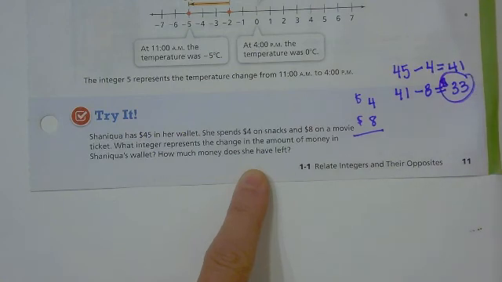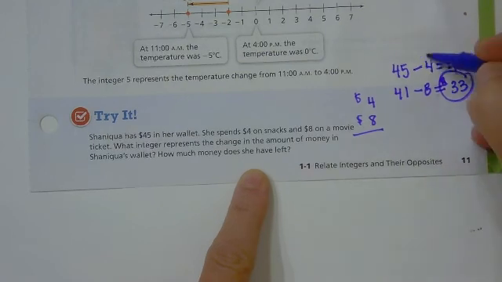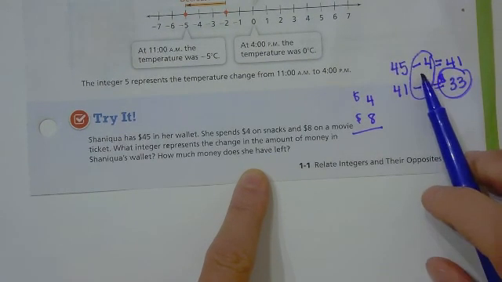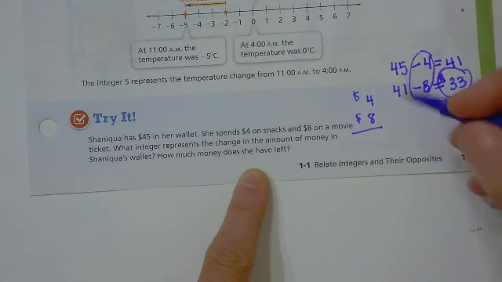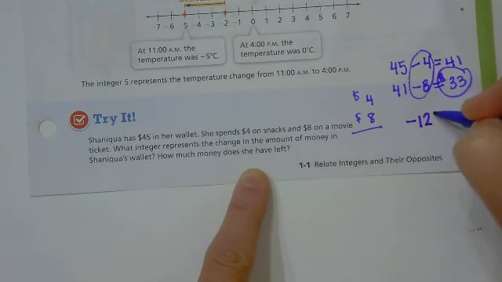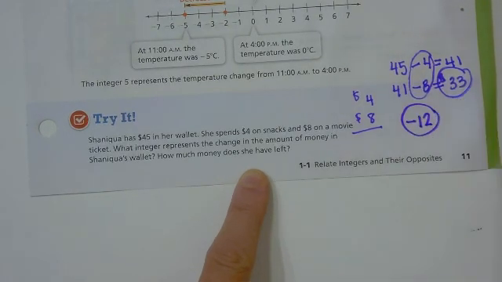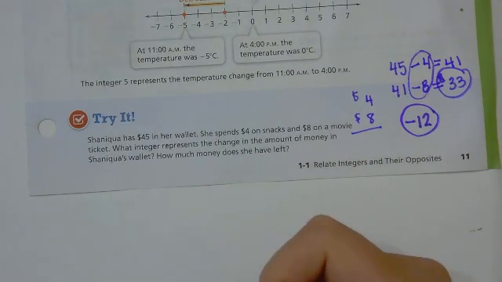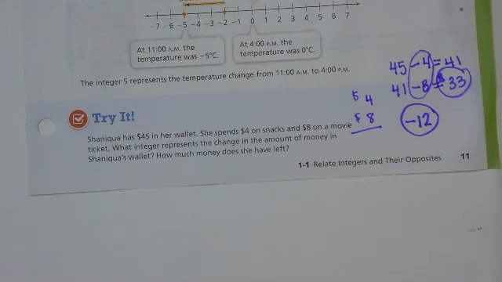So how much money does she have left? She has $33 left in her account. And what integer represents the change in the amount of money? We withdrew 4 and we withdrew 8, so we withdrew a total of $12.